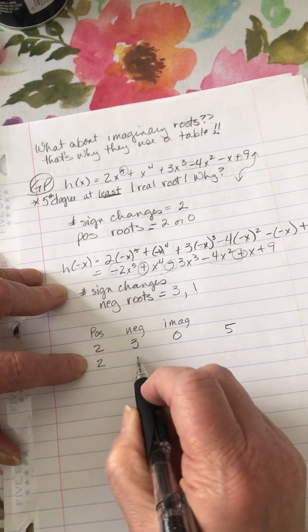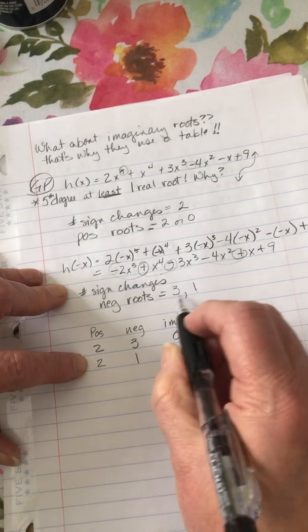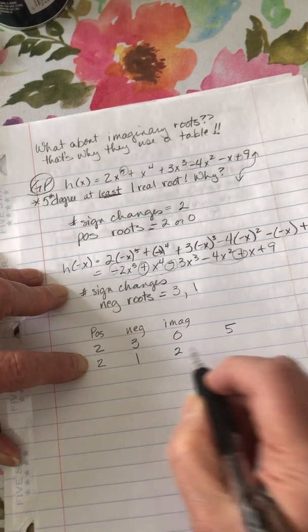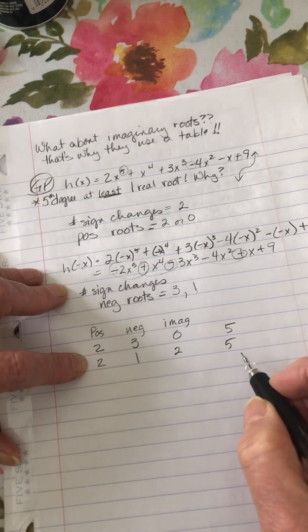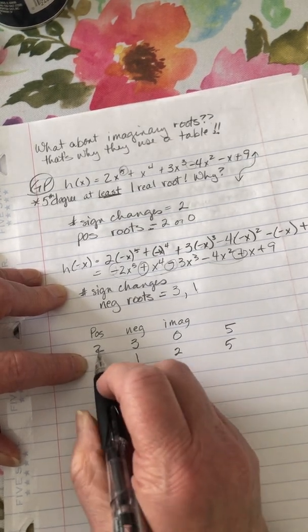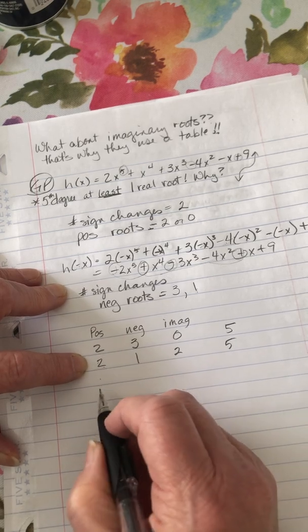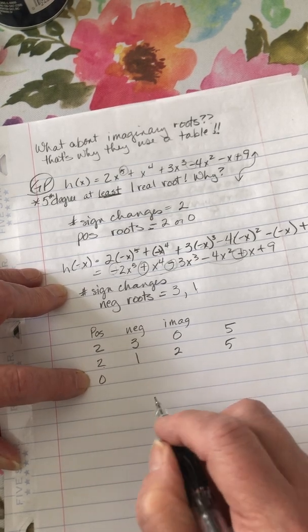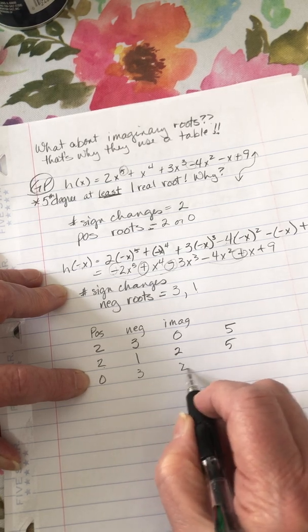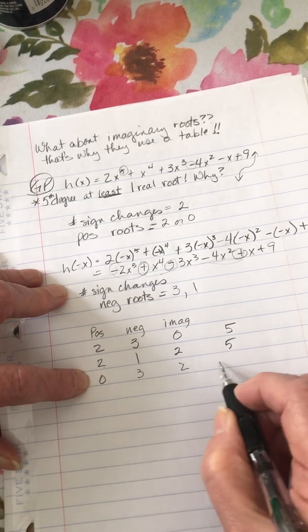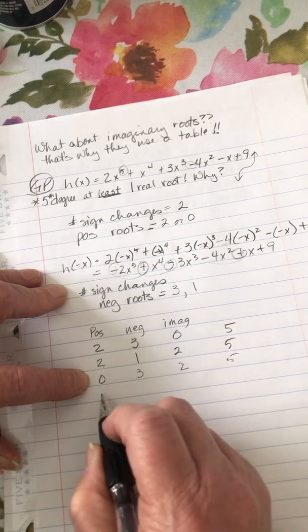If I had 2 and 1 of these, because it could be this or this, then I'd have to have 2 imaginary, because remember, it has to add up to 5, okay? If I had, now I've done all the ways I can with 2 positives, so what if I had no positive? Well, I only have a possibility of 3, so that would give me 2, because again, it has to add up to 5, all right?